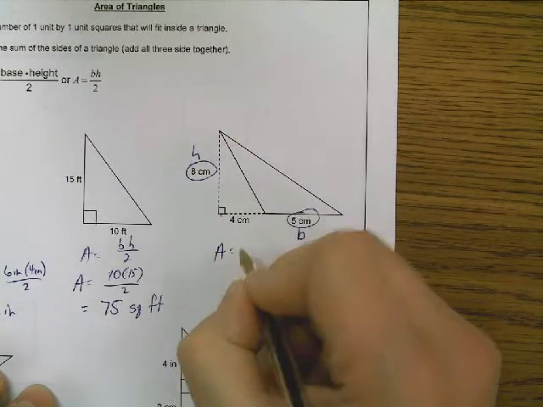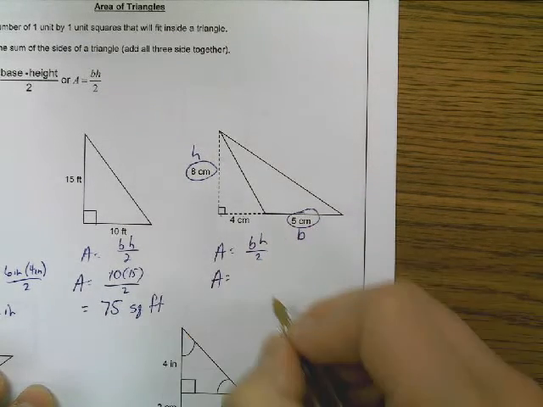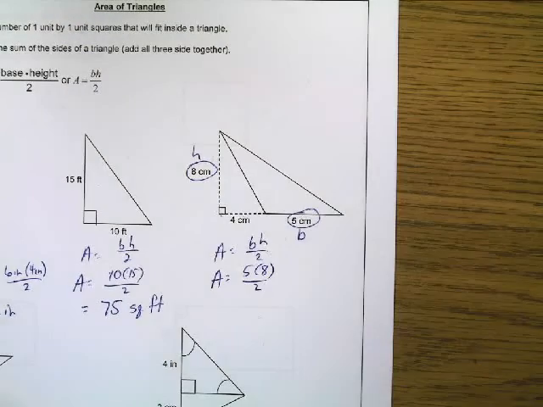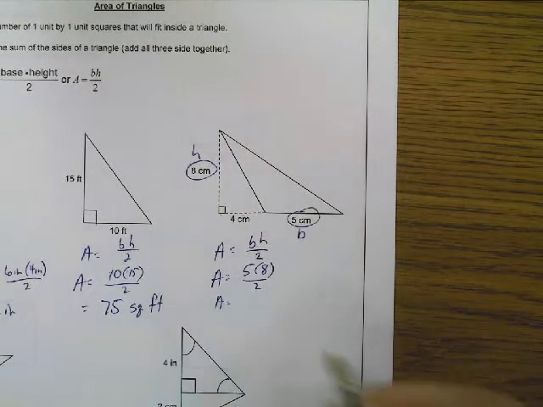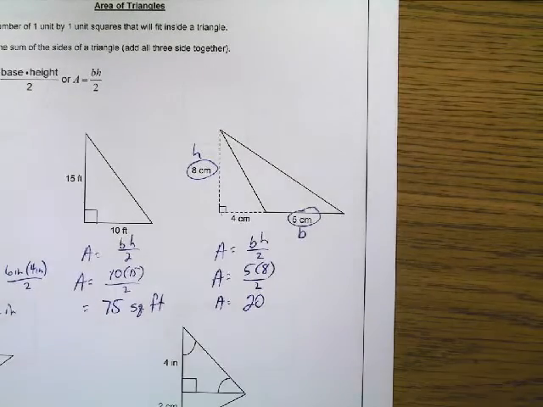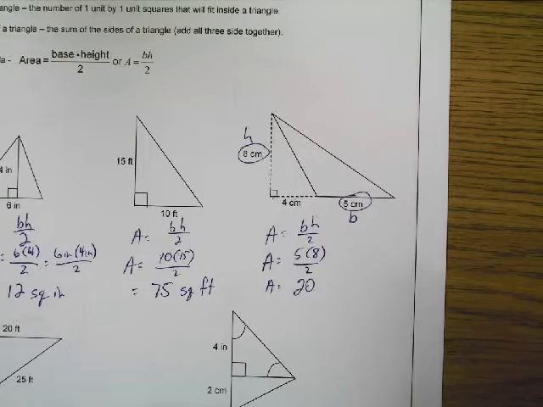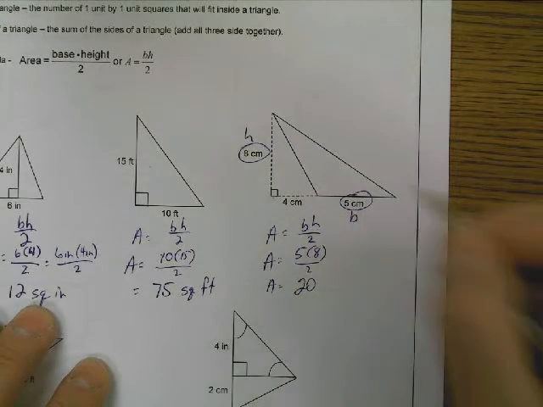So you do area equals base times height divided by 2. Plug in 5 times 8 divided by 2. And then put that into your calculator, and you will get 5 times 8 is 40 divided by 2 is 20. And all right, on this one, I'm going to write it this way.